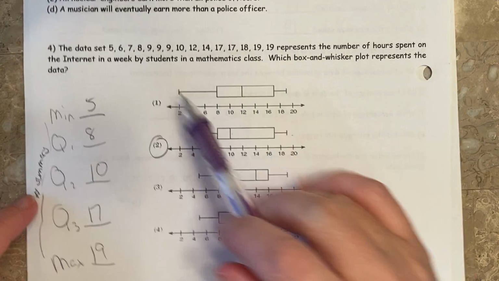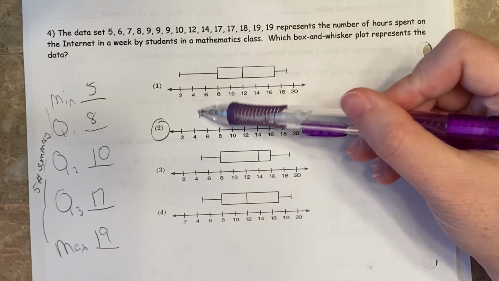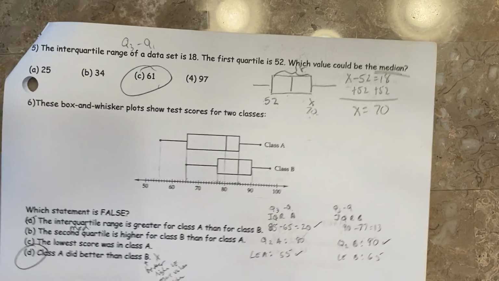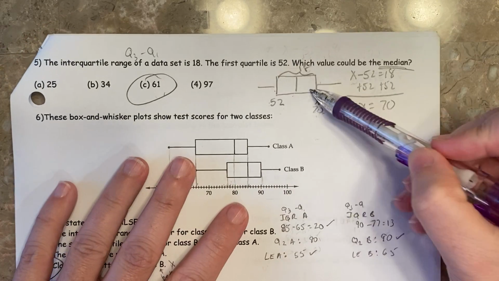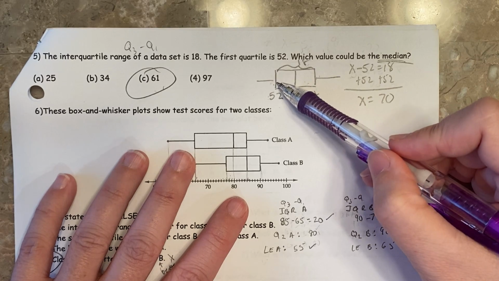All right, number 4, another box plot, 5-number summary. Put all these numbers into the calculator and you get choice 2. So you have 5, 8, 10, 17, and 19. All right, next question, interquartile range. Remember, that's inside the quartiles, is 18. So this difference from the Q3 to Q1 is 18.